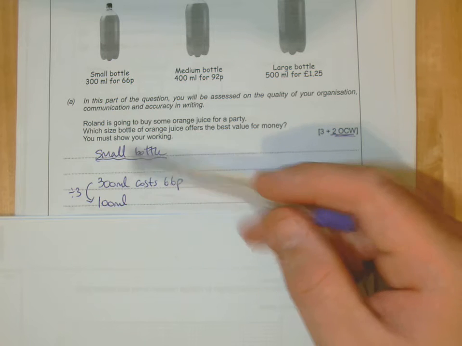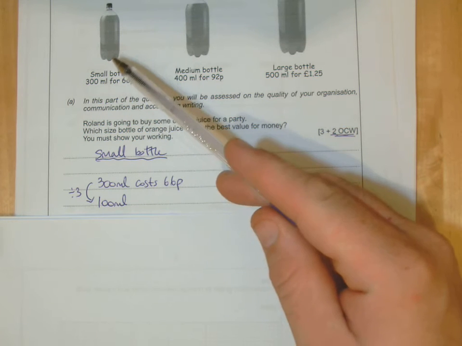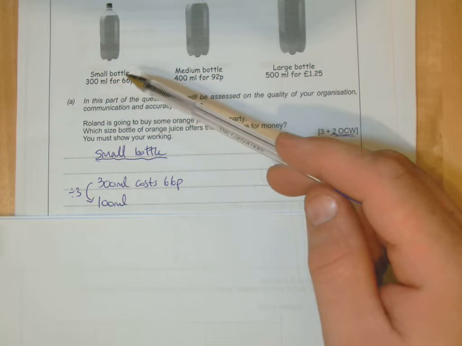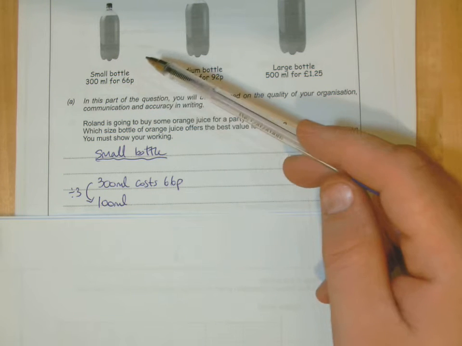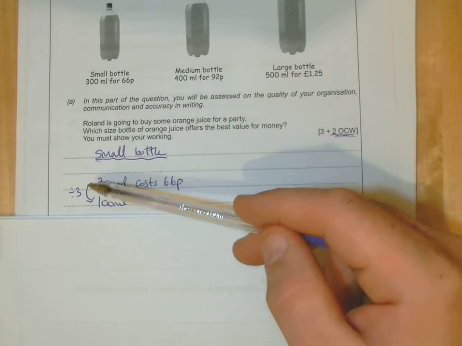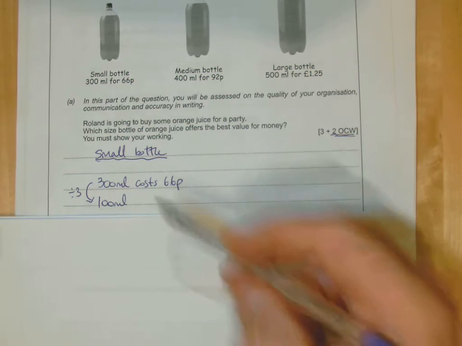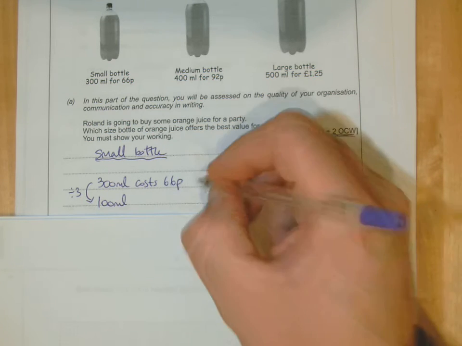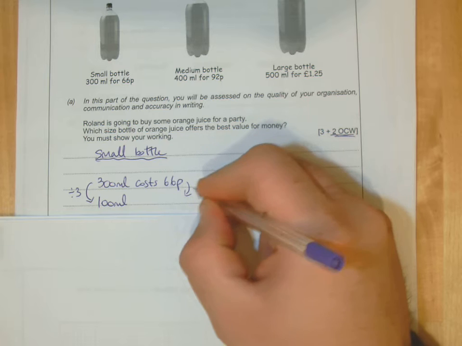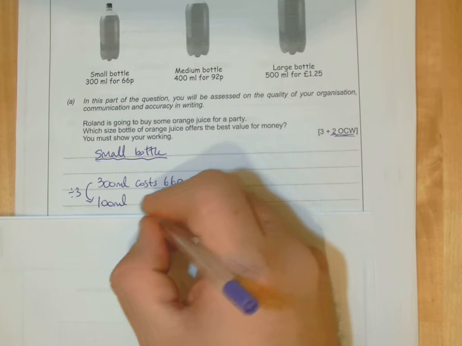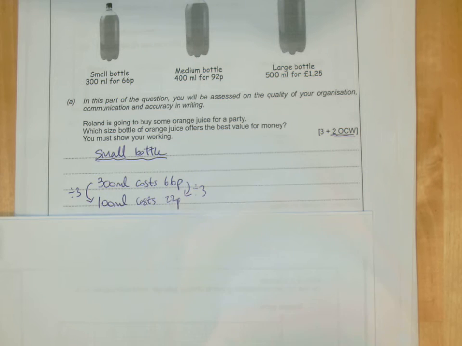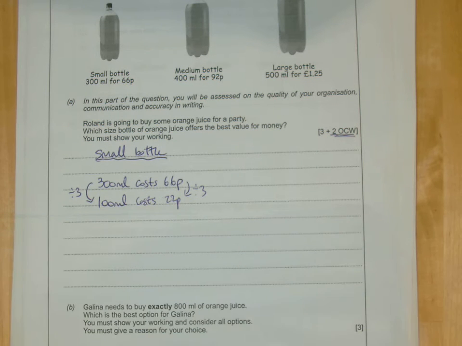Now, the way you do that is think, well, if I was to pour this small bottle out into portions of 100 mils, how many portions would I get? And of course, you'd get 3 portions, wouldn't you? So I need to divide it by 3. If you divide the bottle by 3, you need to divide the cost by 3 as well. So 66 pence divided by 3 will be 22 pence. Okay, so 100 mils will cost 22 pence.